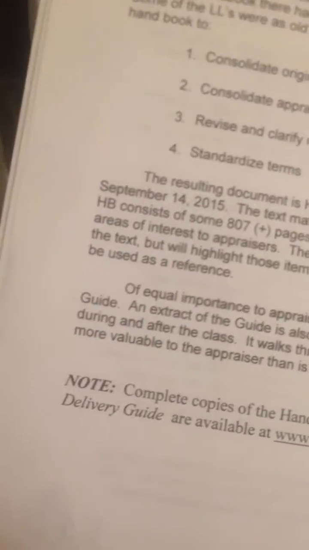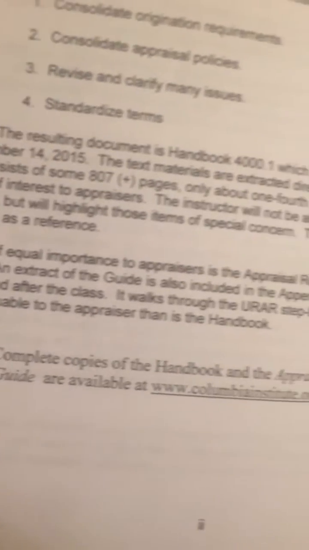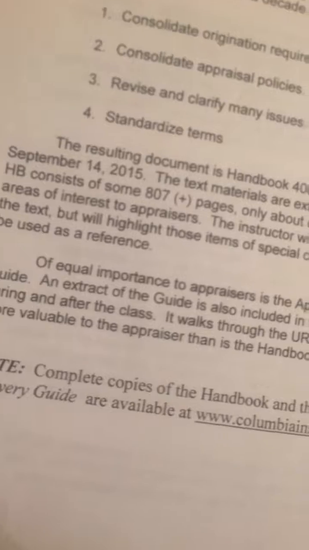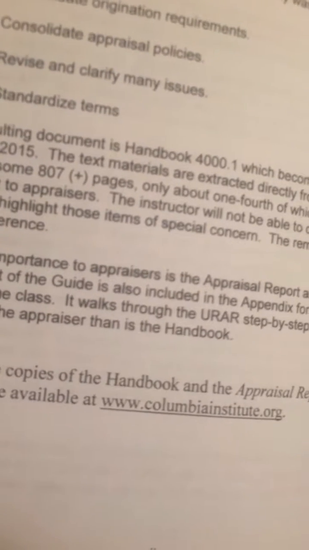Extra note: complete copies of the handbook and the appraisal report and data delivery guide are available at www.columbiainstitute.org.